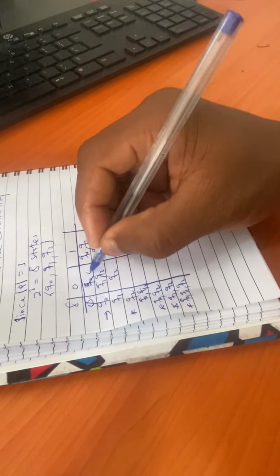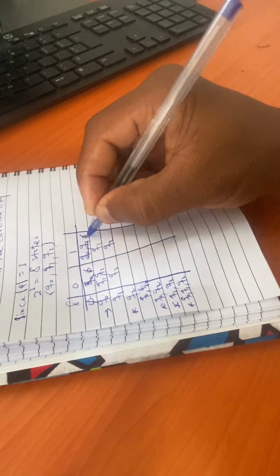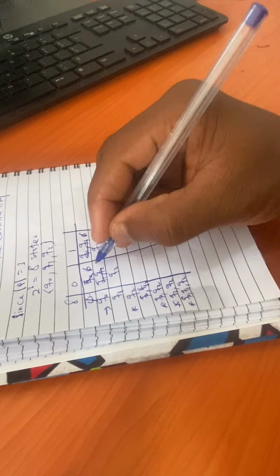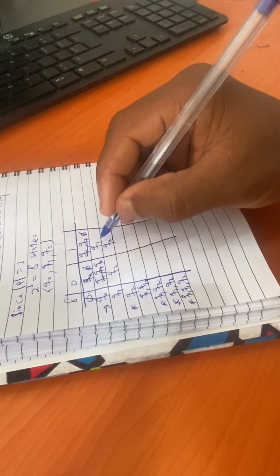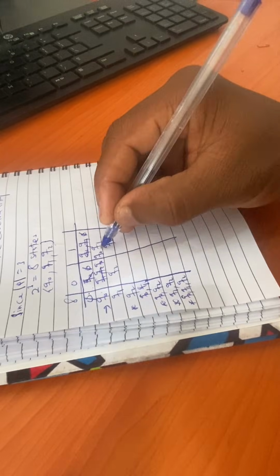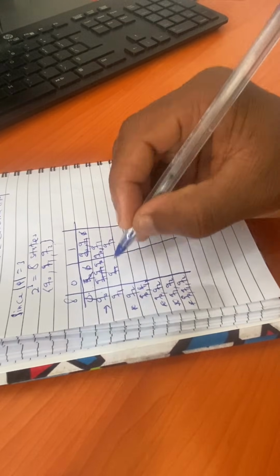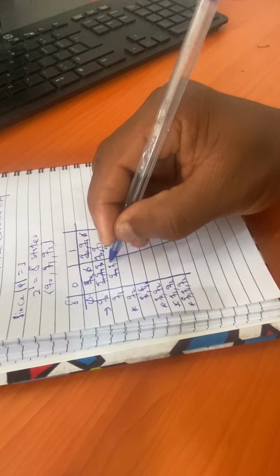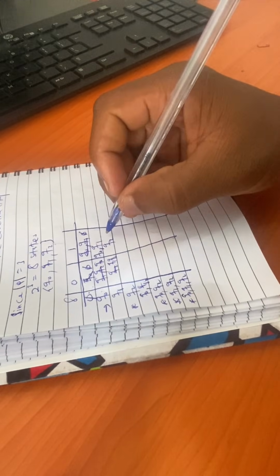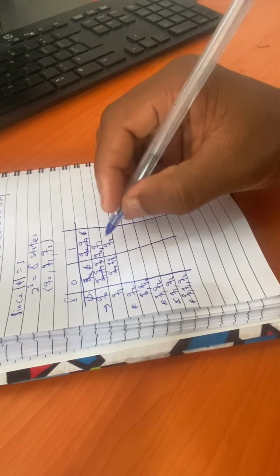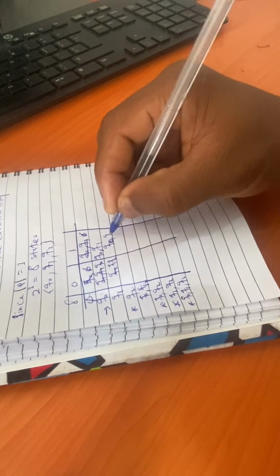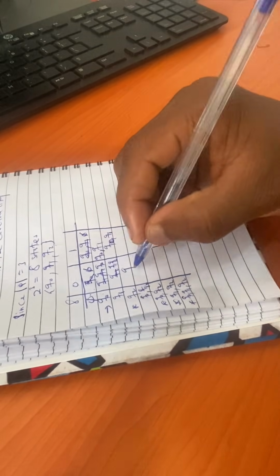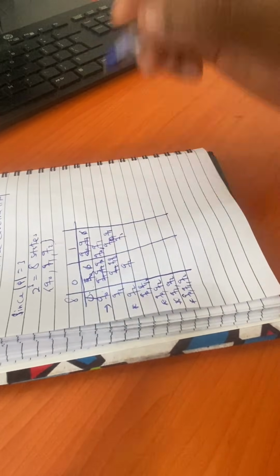So this is empty, this is empty. This is Q0, this is Q0 Q1, then this is Q1 Q2, and this is Q0 Q1. Okay, then this becomes Q2, Q2.